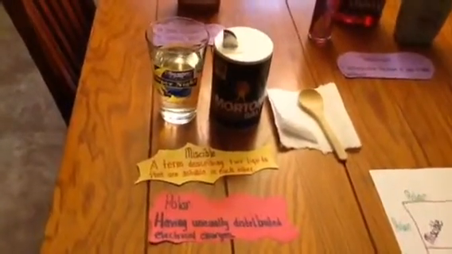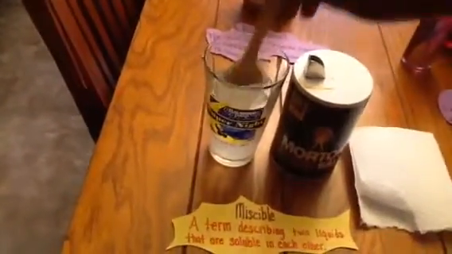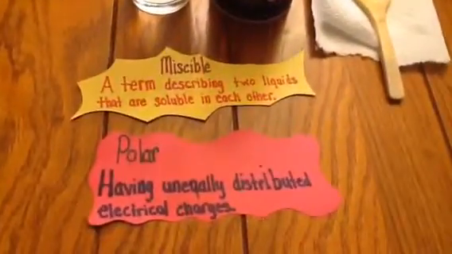Moving on to miscible and polar. Miscible, a term describing two liquids that are soluble in each other. An example of that is water and salt. Simply take the salt, pour it into the water, and stir. They most definitely mix. Polar, having unequally distributed electrical charges, which is another example of this.